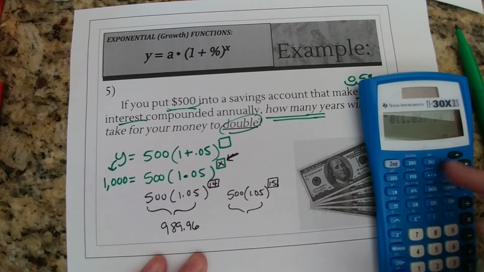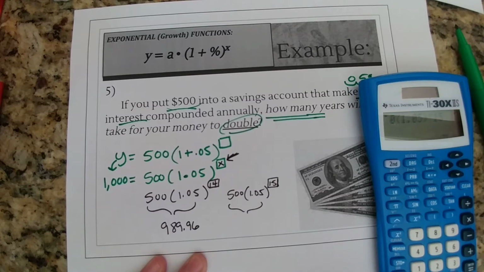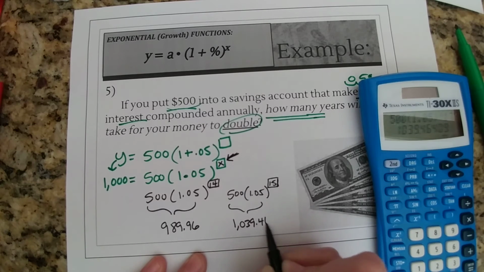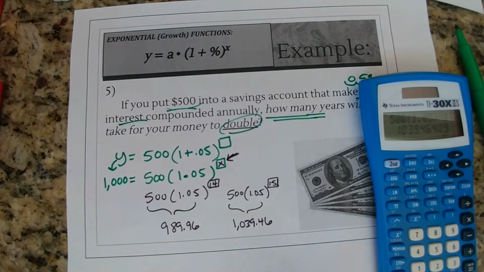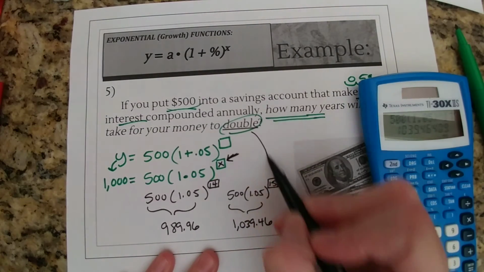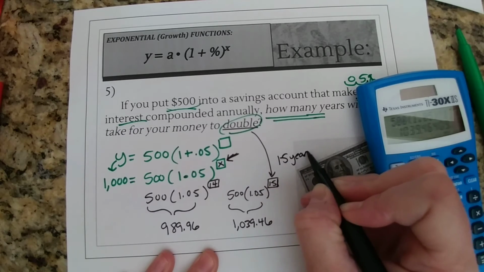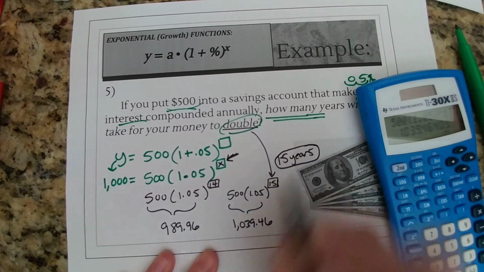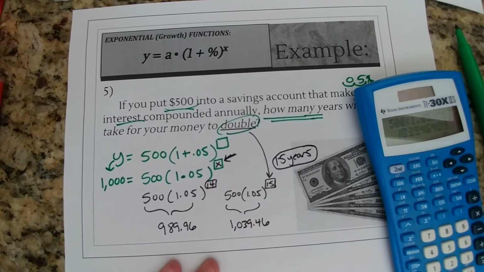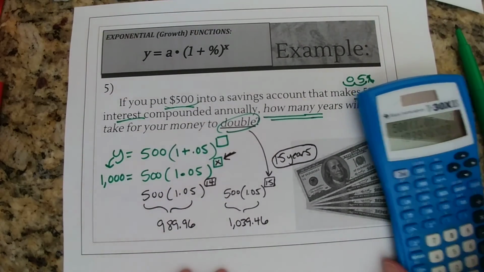I'm just going to hit the back arrow in the calculator, put in 15, boom, I have $1,039.46. So in order to double my money, I would need to keep it in the bank for 15 years. And I've doubled my money. All right? Cool. Figured it out.